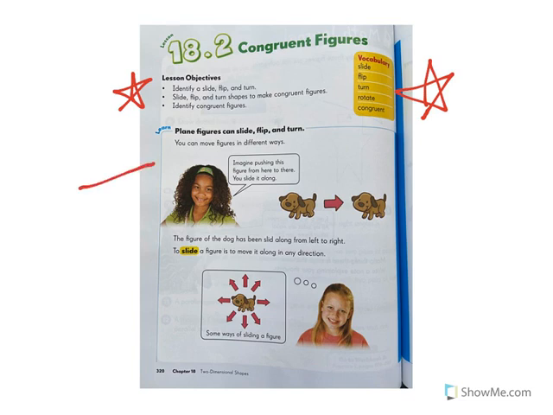Okay, so here is our first learn section. It says plane figures can slide, flip, and turn. Like we've said a couple of times now, a plane figure is two-dimensional. It is a flat shape. You can move figures in different ways. Imagine pushing this figure from here to there. You slide it along. The figure of the dog has been slid along from left to right. To slide a figure is to move it along in any direction. The figure doesn't change at all. It's just changing positions. So you can see the dog can slide in any direction, and that is called a slide.